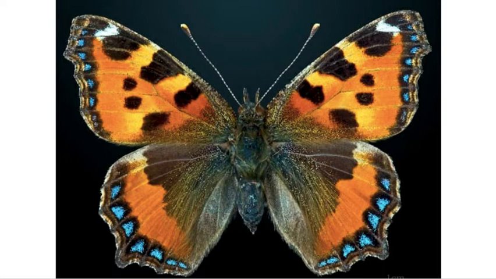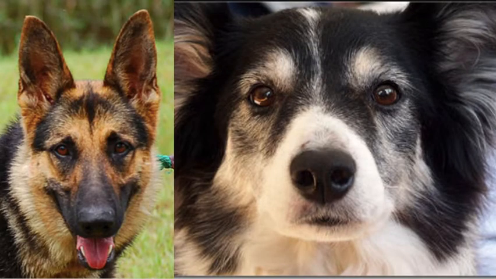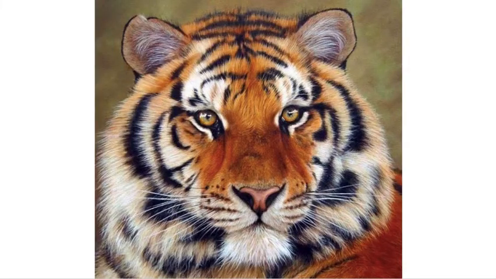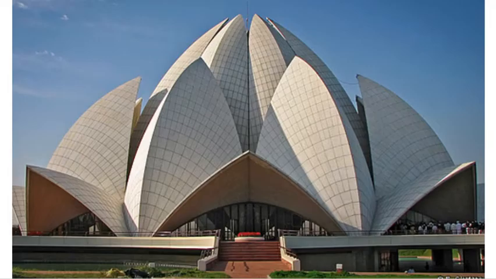So look right here and see if you can see where the line of symmetry is. It's right down the middle. It's exactly the same on this butterfly on each side. On these dogs, the line of symmetry again goes right down the middle. Each side is exactly the same. Look at this tiger. Where's the line of symmetry? I found one that goes kind of slanted, but right down the middle.